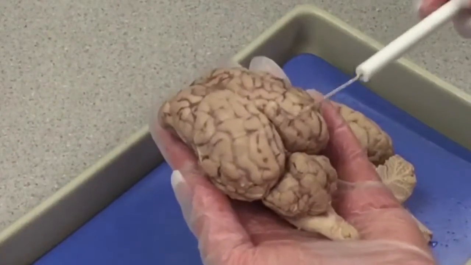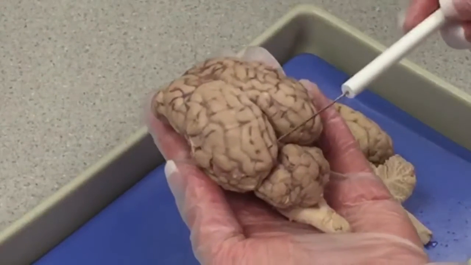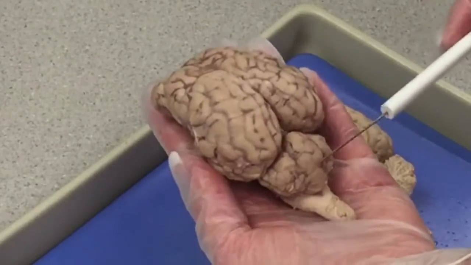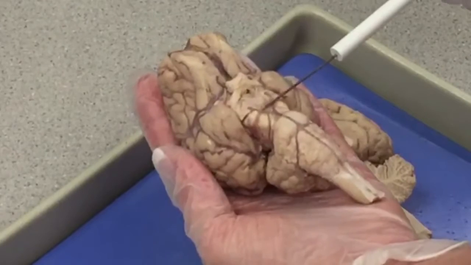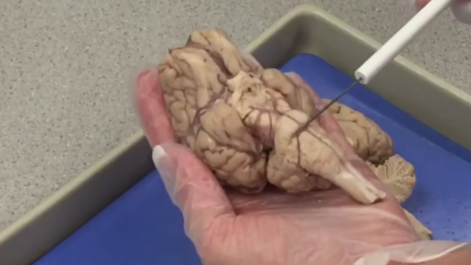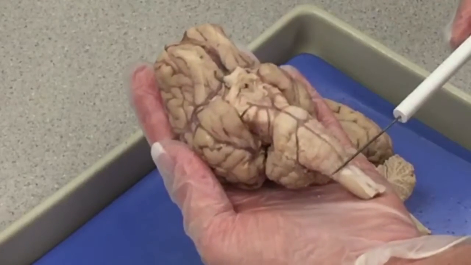From the dorsal view, we can see the cerebrum and the cerebellum. From the ventral view, we see the diencephalon, the midbrain, the pons, and the medulla oblongata.